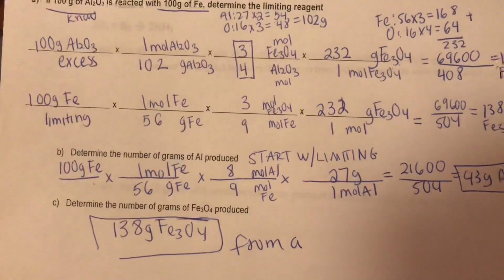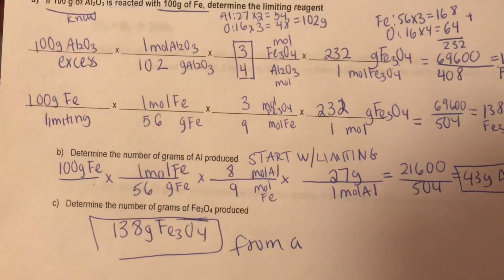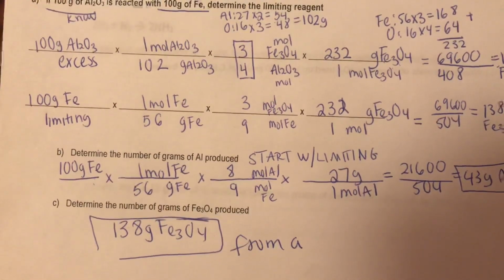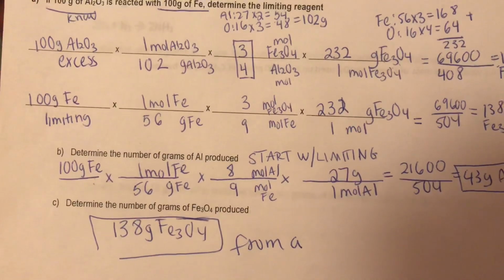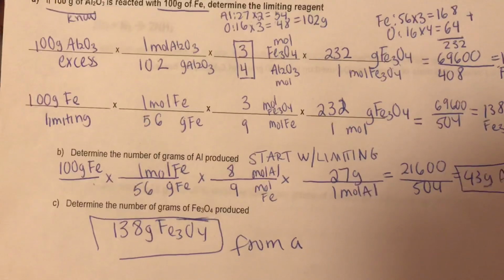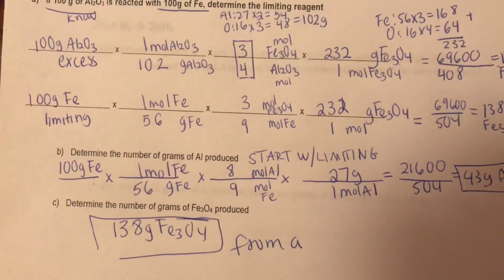So those are some pretty long problems. I hope you guys are feeling proud of yourself. We're getting into some real deep stoichiometry here. These are the longest problems that you're going to see. And so if you understood today, you are set to go.